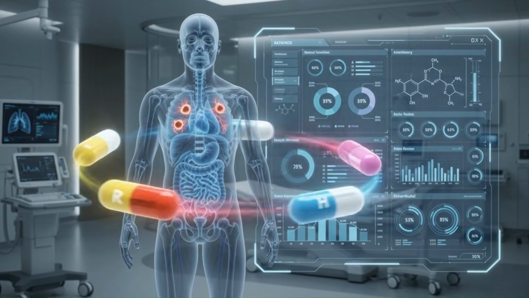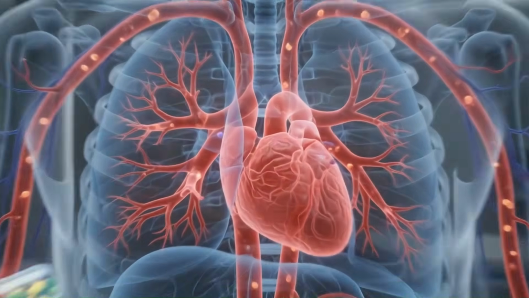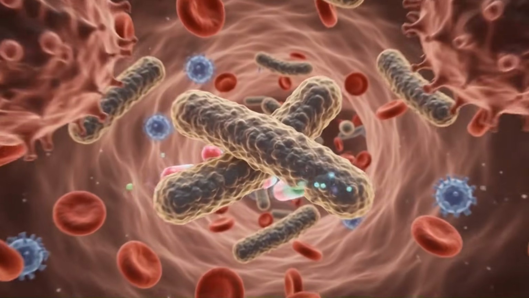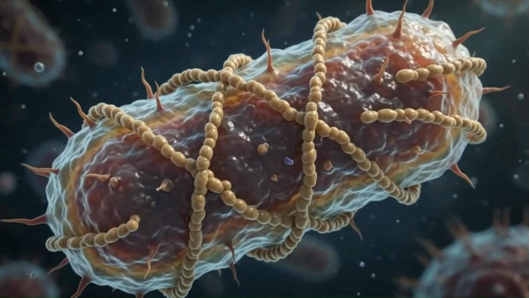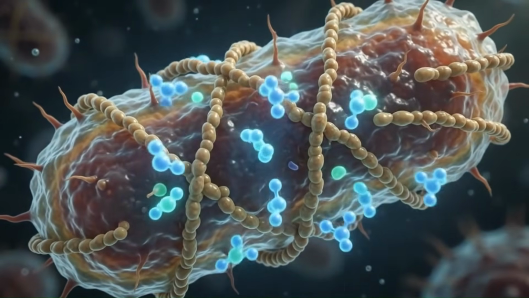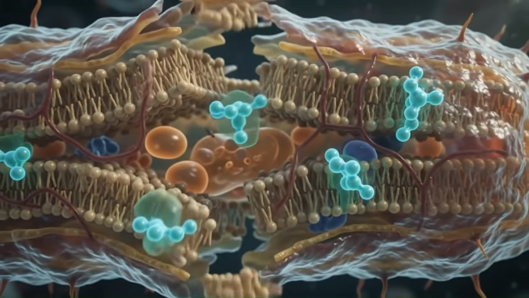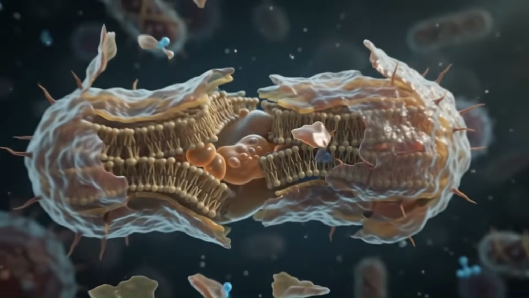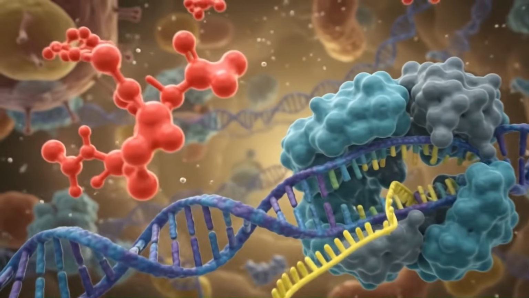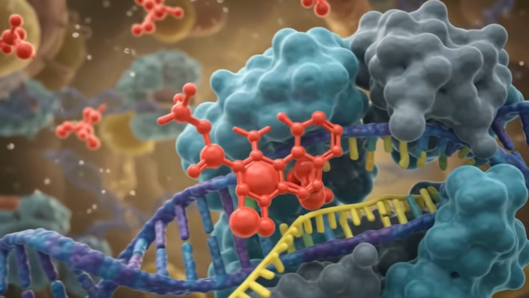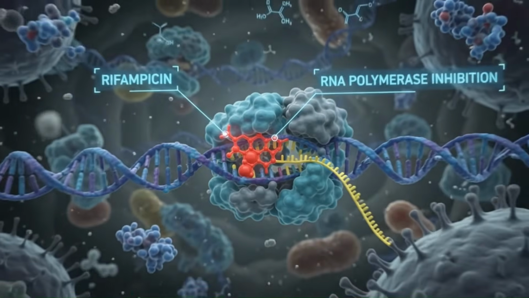Drug-susceptible pulmonary tuberculosis is treated with an intensive 4-drug regimen, HREZ, for 2 months, and then 2 drugs, HR, for 4 months. Isoniazid inhibits mycolic acid synthesis, destroying the protective cell wall of Mycobacterium tuberculosis. Rifampicin blocks bacterial RNA polymerase, preventing RNA synthesis and rapidly killing actively multiplying bacilli.